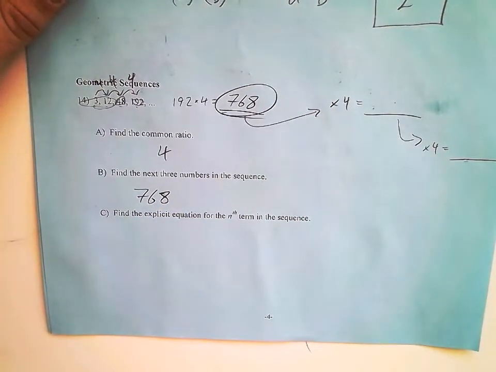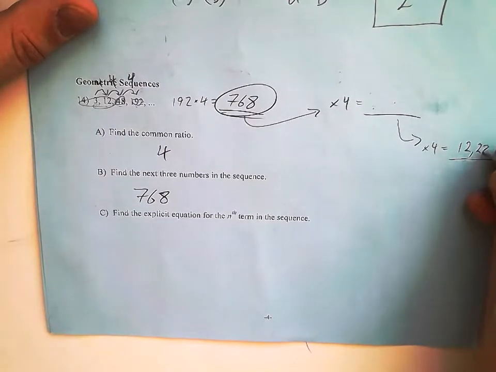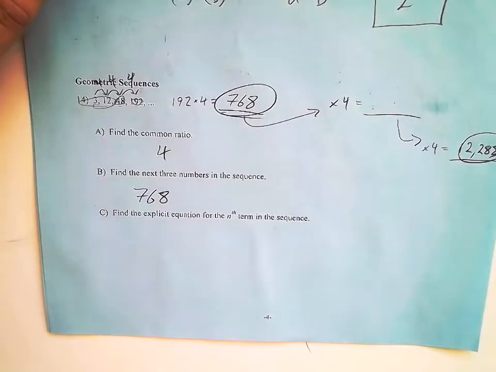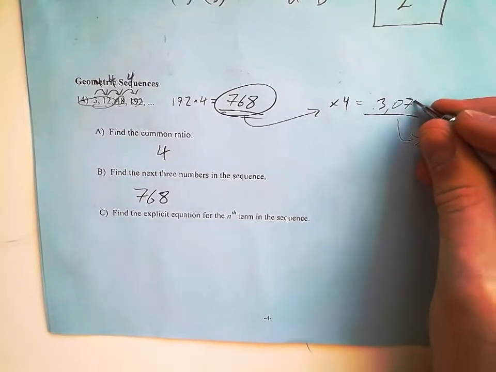And then times 4, enter. Whoop. Pressed enter twice. Let me start over. 768 times 4 equals 3072.